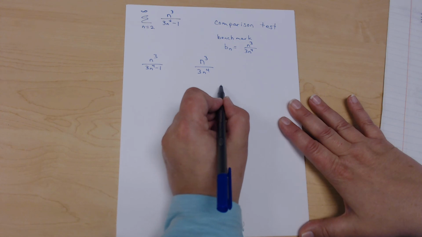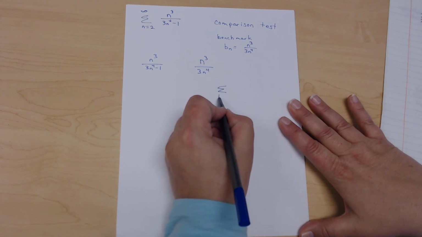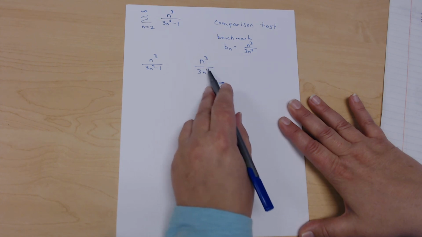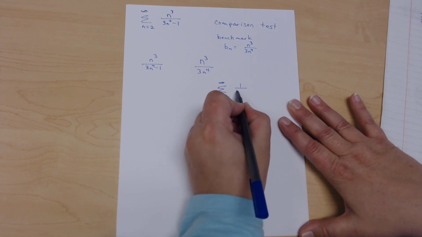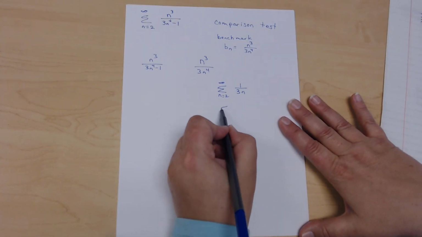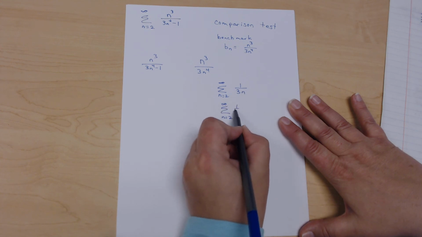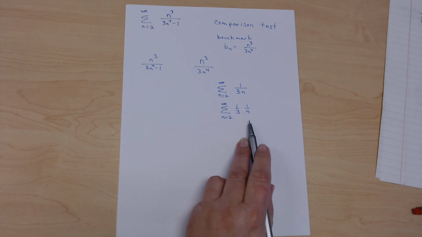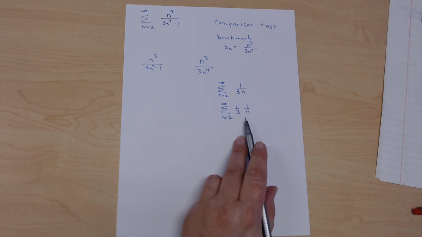This reduces, so I'm also going to look at it when I take the summation. I'm going to cancel out n's, so I'm going to have 1 over 3n. 3n's cancel with 3n's. Okay. I can think of this as 1/3 times 1 over n. Okay. P series, fine. You can do P series.